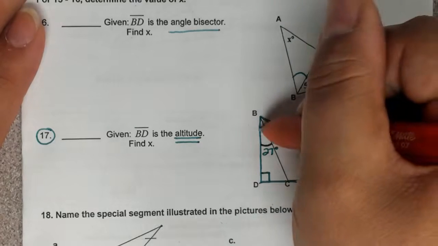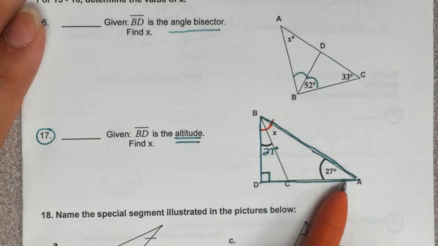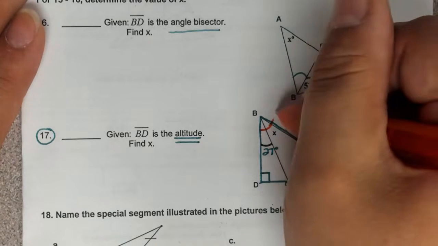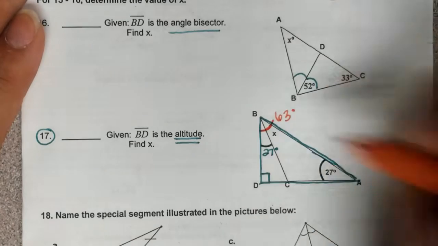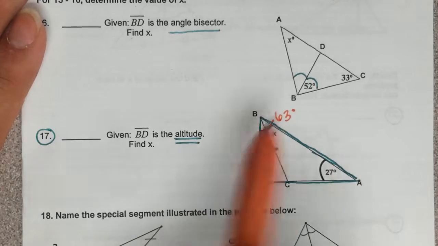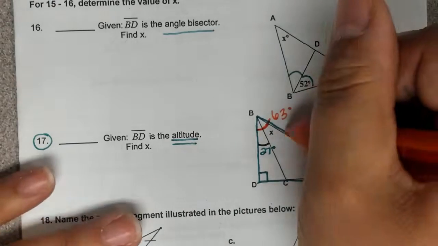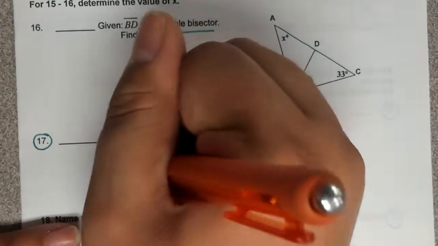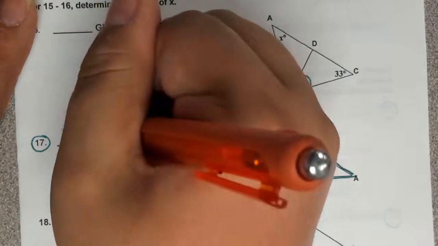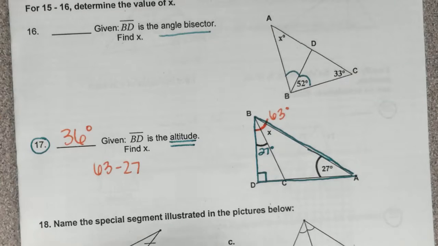Let's find this whole angle right here. I know 90 and 27. It's 117. What do I do to get all of angle B? Subtract it from 180. What is 180 minus 117? 63 degrees. Angle B, the whole thing, is 63 degrees. Now if I know the left side is 27, how do I find that right side? 63 minus 27 is 36 degrees.